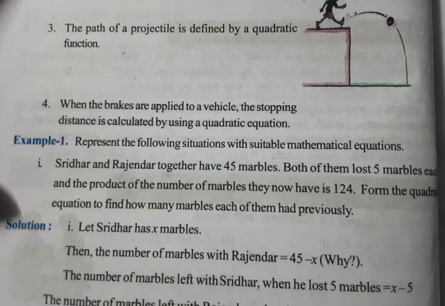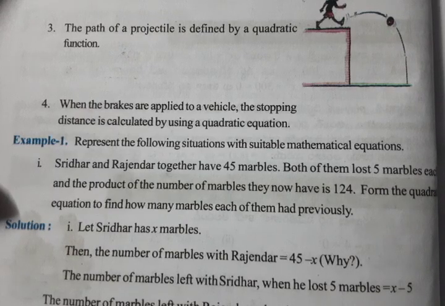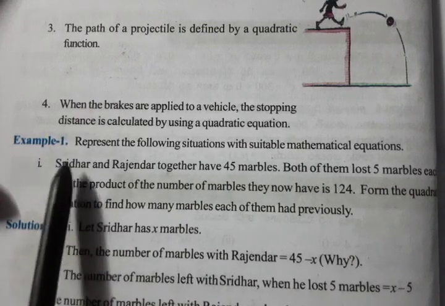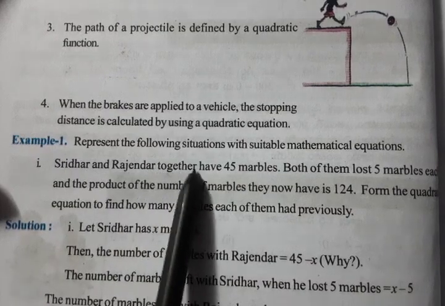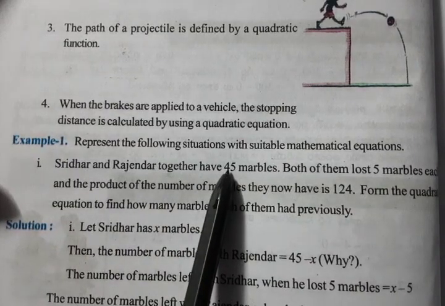Now the solution is, let Sridhar have x marbles. Then the number of marbles Rajendra has: Sridhar and Rajendra together have 45 marbles.